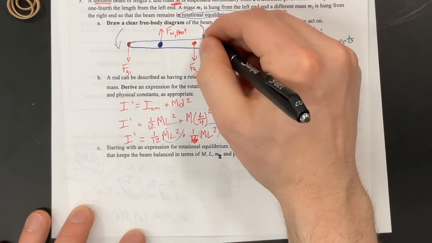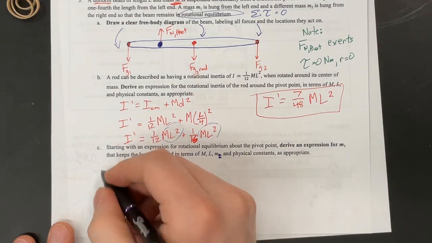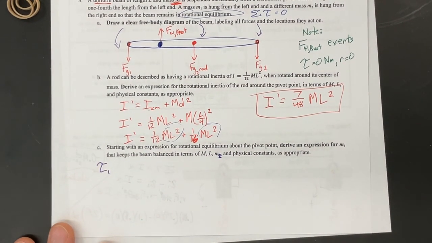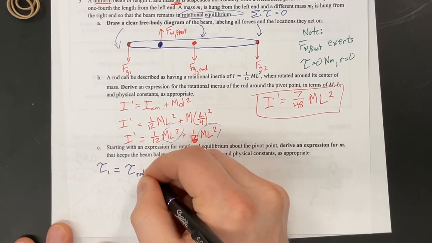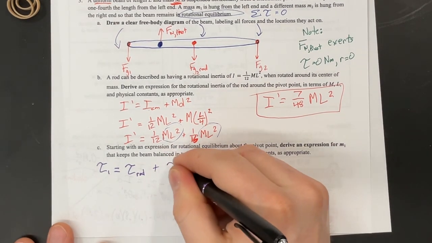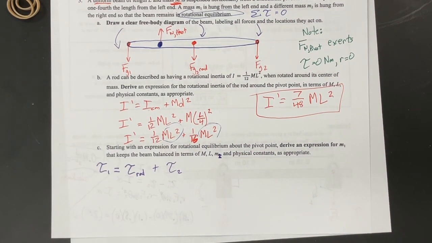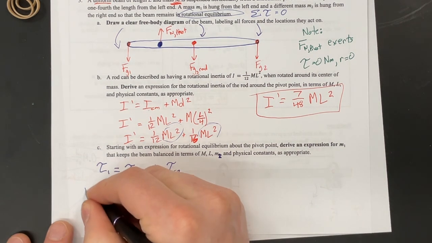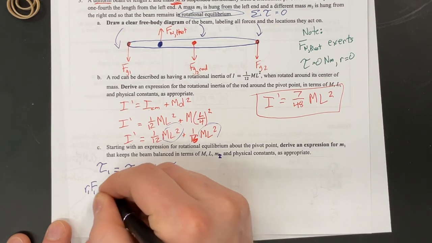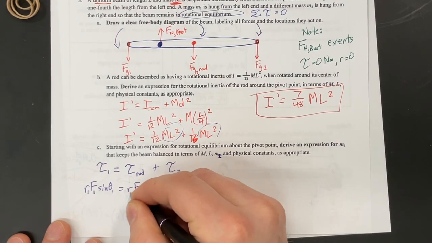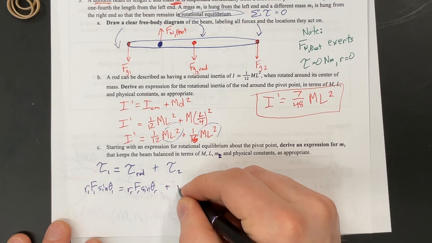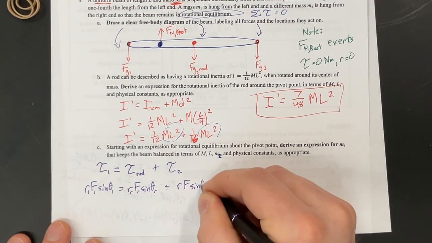This is going counterclockwise. These two are going clockwise. So positives equal negatives. The torque exerted by mass 1, that's our positive, has to equal the torque exerted by the gravity on the rod plus the torque exerted by mass 2. R, F, sine theta, all for mass 1. R, F, sine theta, all for the rod, plus R, F, sine theta, all for mass 2.